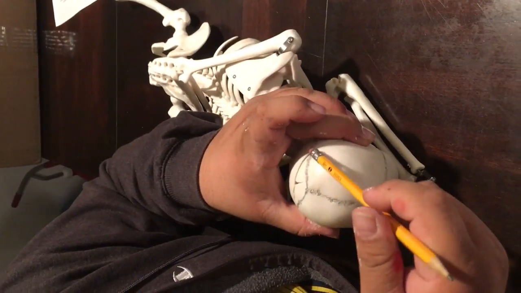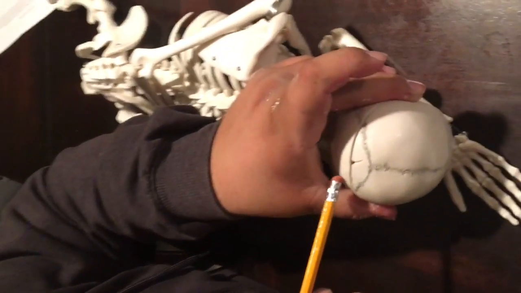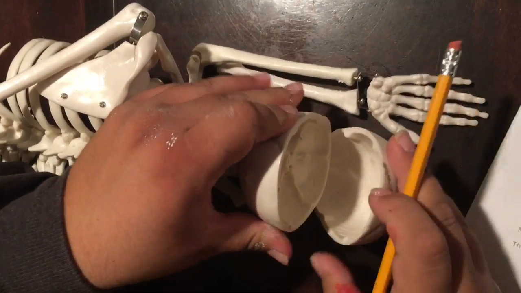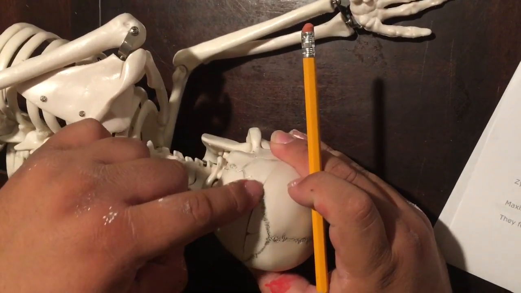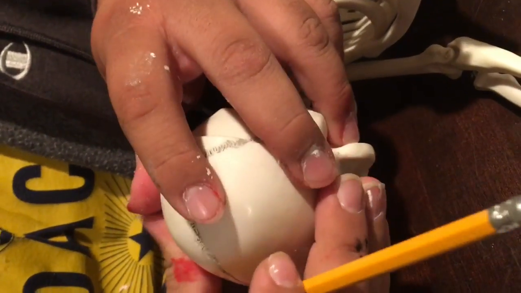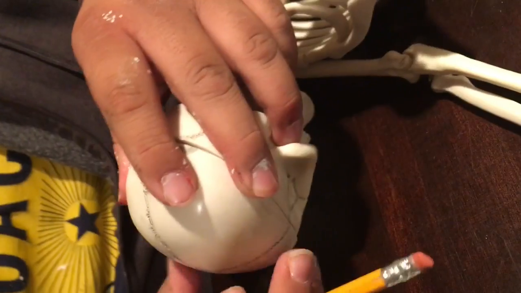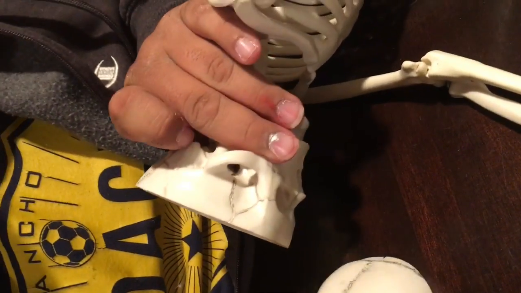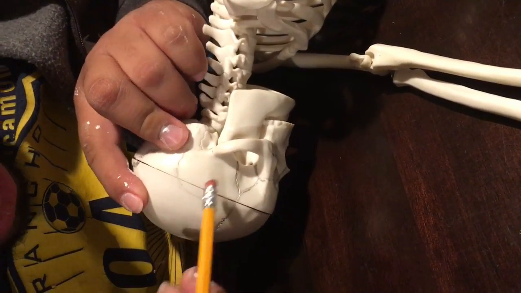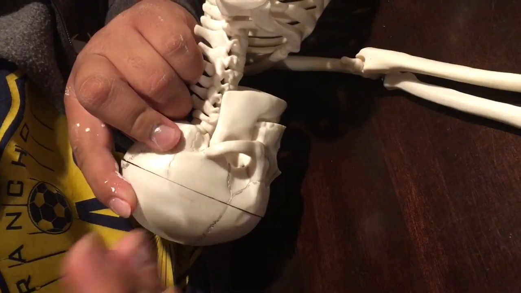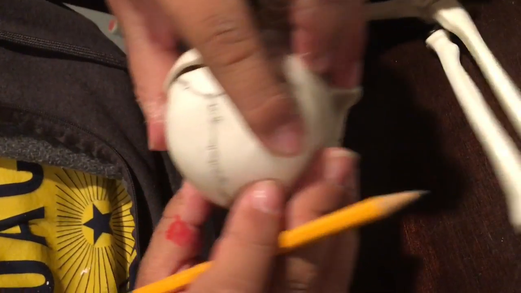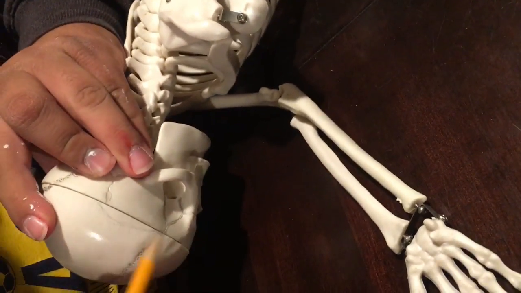Then we have the lambdoid, made by the occipital. Let me see if I can get that. Hold it like this. It's this one right there, the lambdoid, made by the occipital and the parietal. Then we have the squamous suture, which was a little hard to find because this skull doesn't have it, but you can kind of see it's made by the temporal bone and the parietal. It goes like this. So that is the squamous.